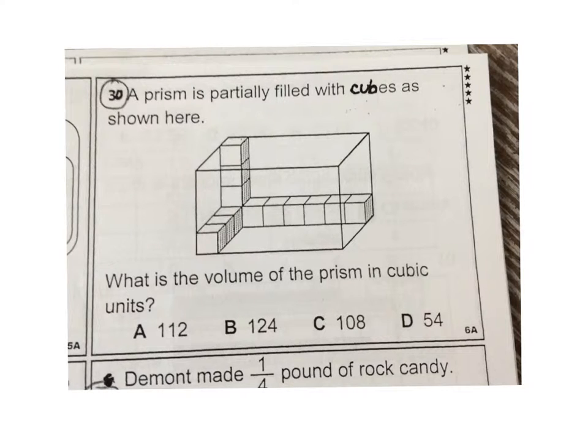The prism is partially filled with cubes as shown here. What is the volume of the prism in cubic units? So you're going to have to look on your reference materials chart to figure out the formula for volume. And looking at your cubes, remember that there is a cube in that back left corner that is going to be a part of your length, your width, and your height. So don't forget that cube when you're calculating those three numbers.